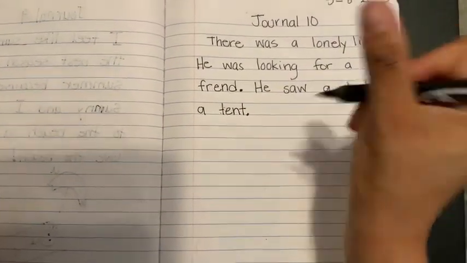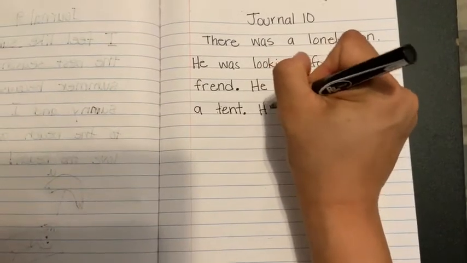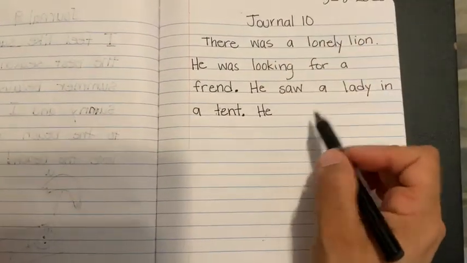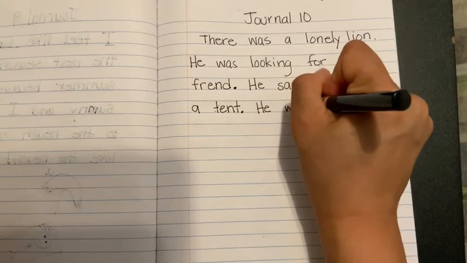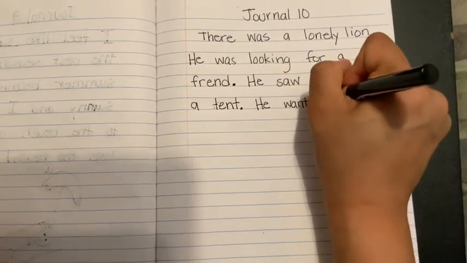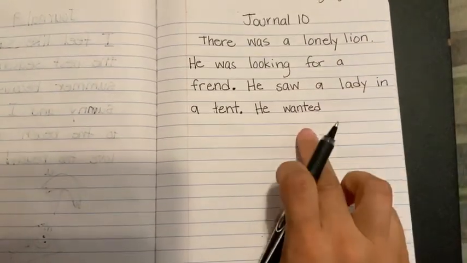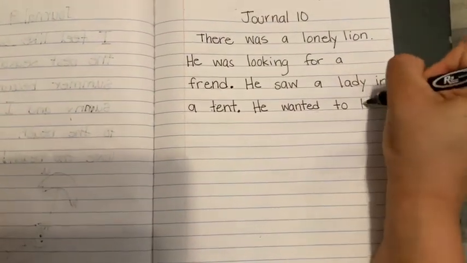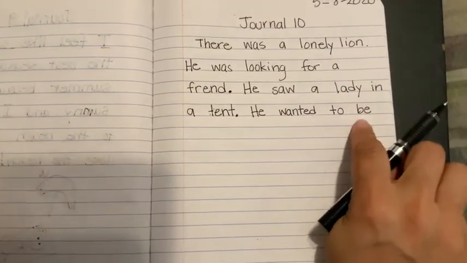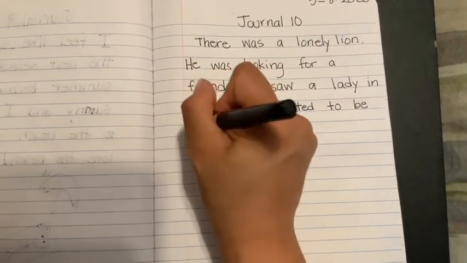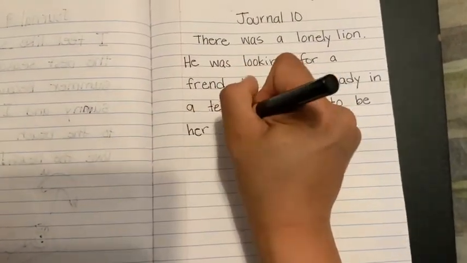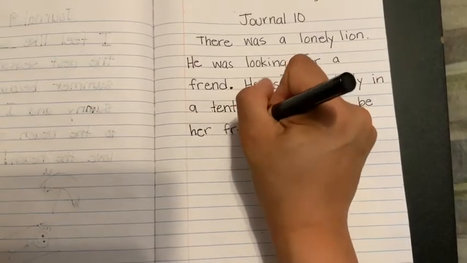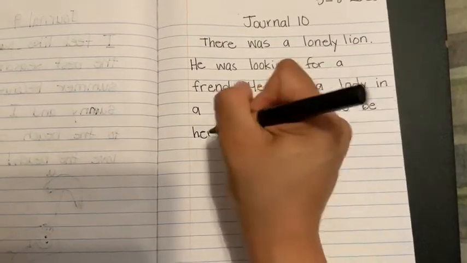So he, and want is a sight word, want, and then wanted, ed. We're going to add ed to the end. He wanted to be, two more sight words, her friend.